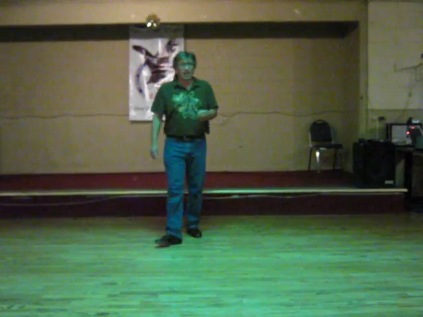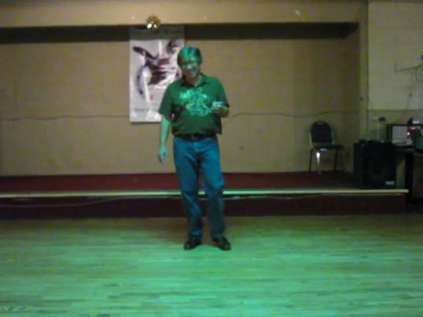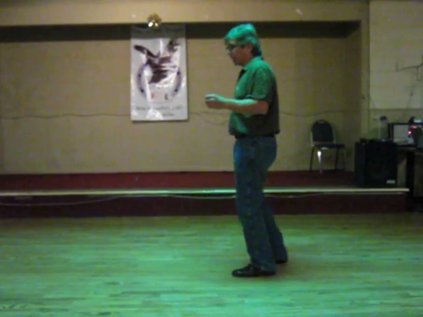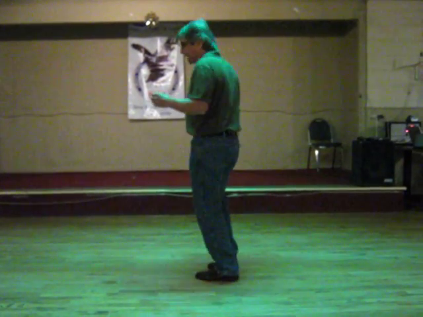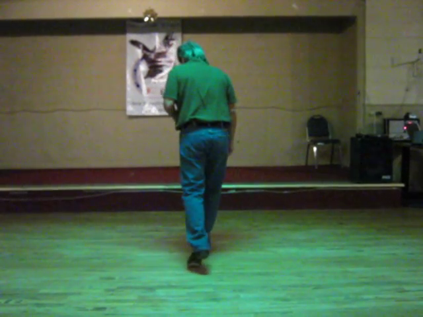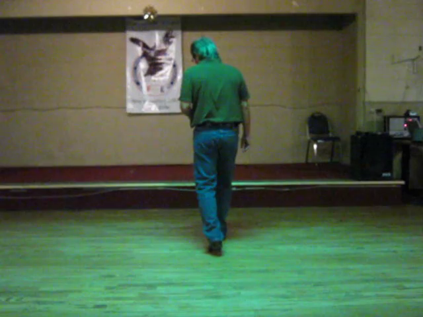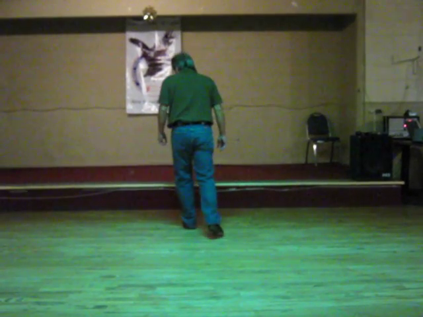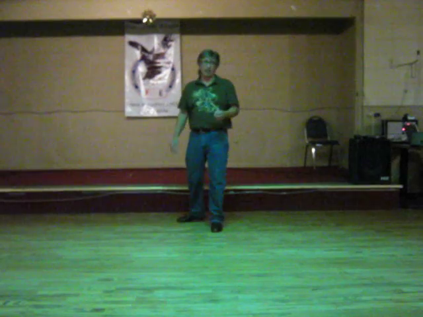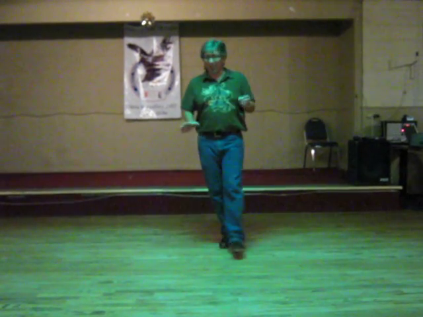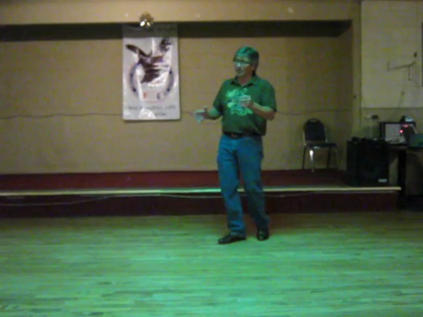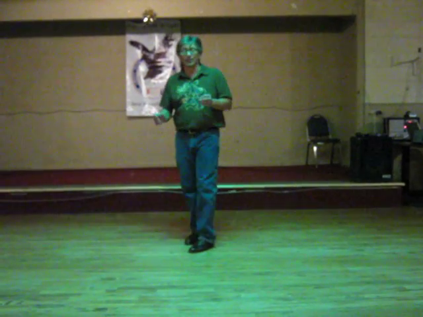Sailor steps. Another step that we use a lot is a step lock. A step lock is very similar to that shuffle step. The only difference is you're going to lock the second foot behind the first. So you're going to step forward, lock, and step forward. That's a lock step. These are all little steps that will help when it comes to learning how to do line dancing or step dancing, whatever you want to call it nowadays.